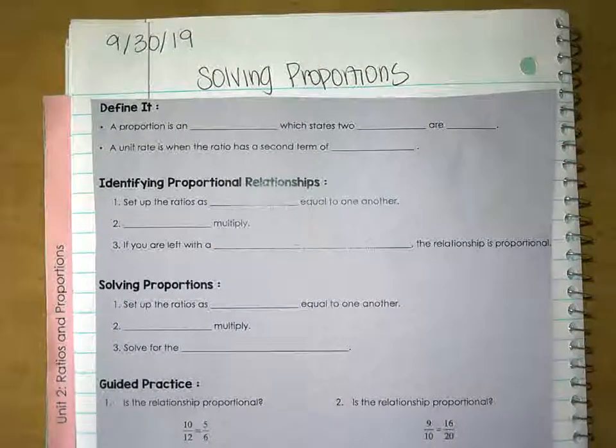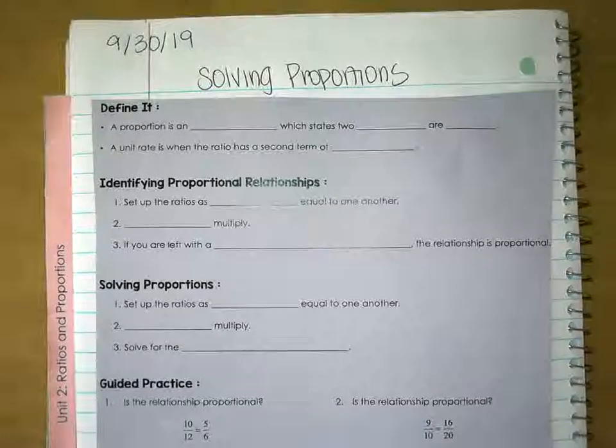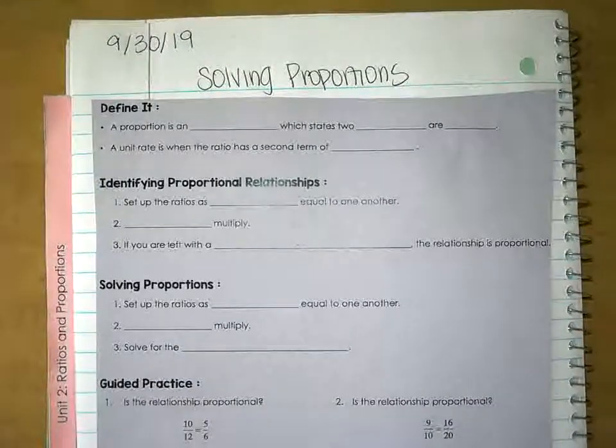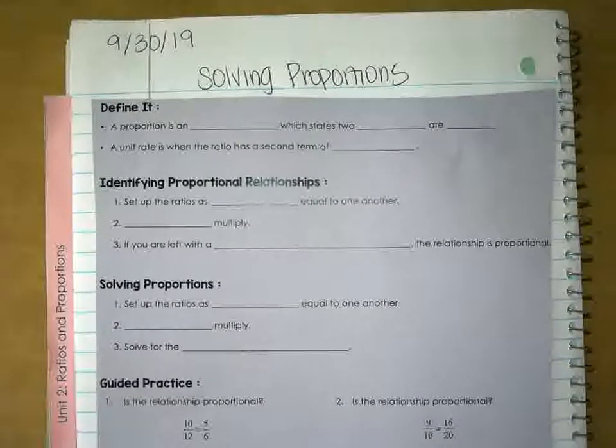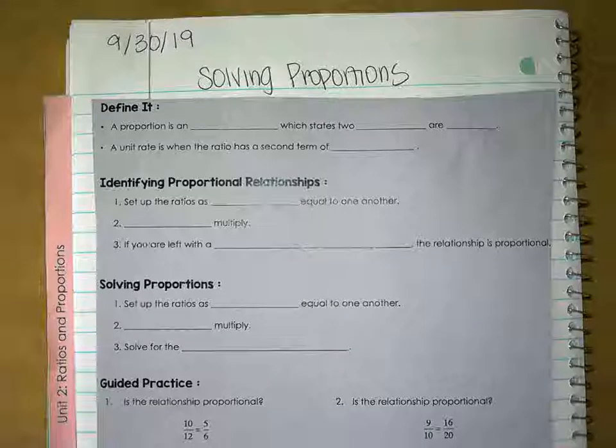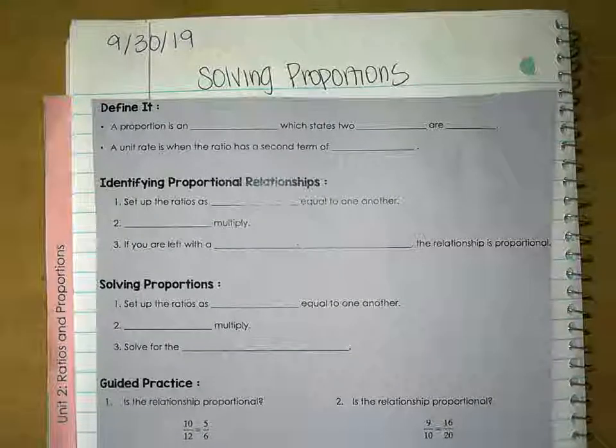Today we're going to be talking about solving proportions. So we've been talking about proportional and non-proportional relationships. Now we're going to get into the actual solving of a proportion. So first of all, the question is, what is a proportion?